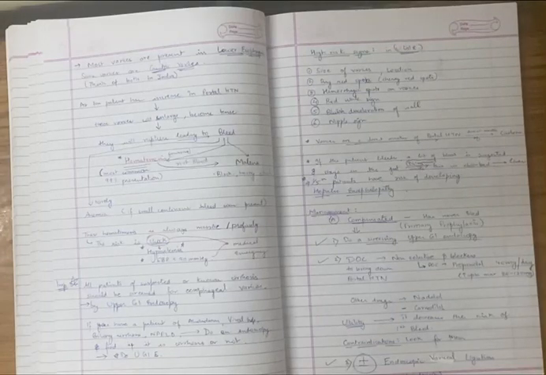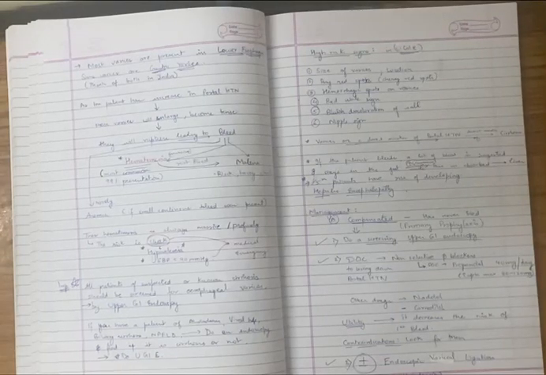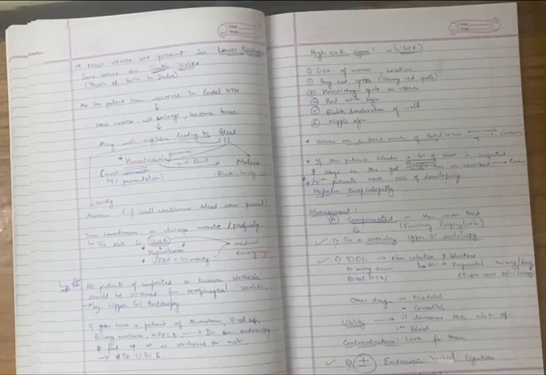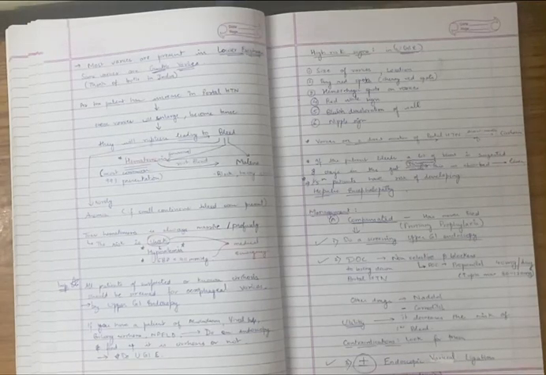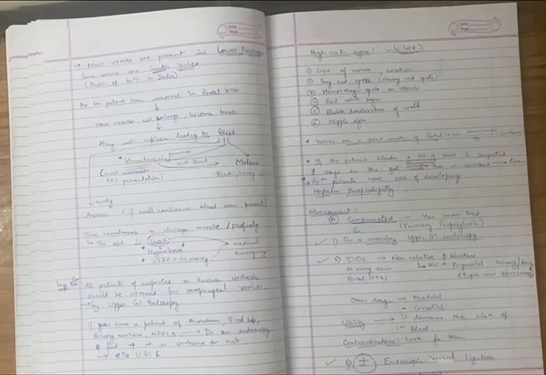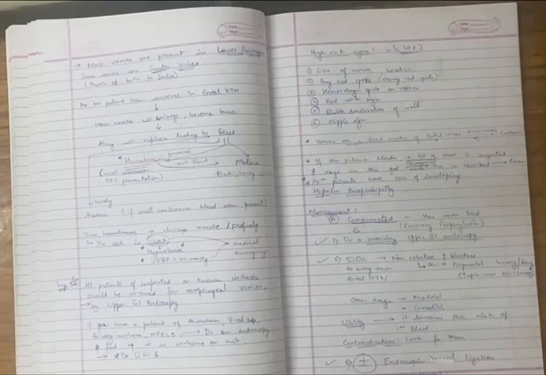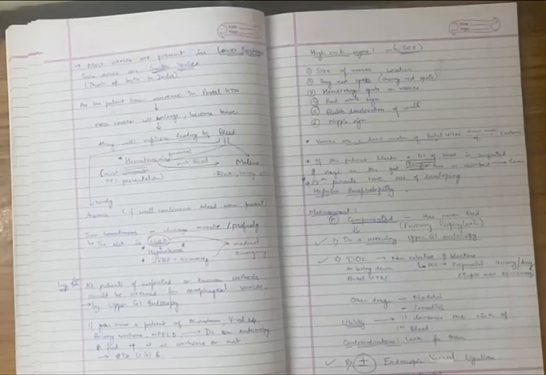Now, what is important here? All patients with suspected or known cirrhosis should be screened for esophageal varices by upper GI endoscopy. If you have a patient with alcoholism, viral hepatitis, biliary cirrhosis or NAFLD, do an endoscopy and find out if it is cirrhosis or not. Do UGI endoscopy.